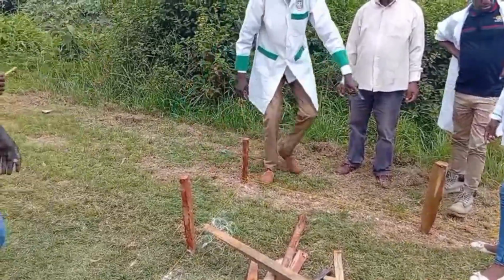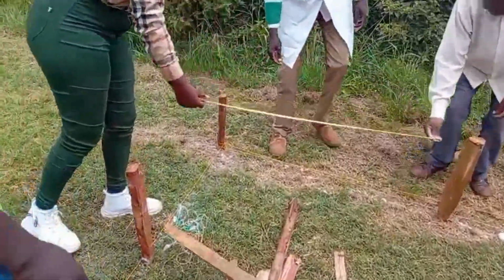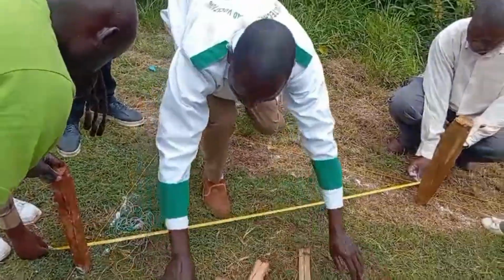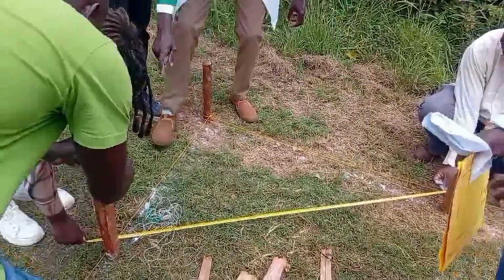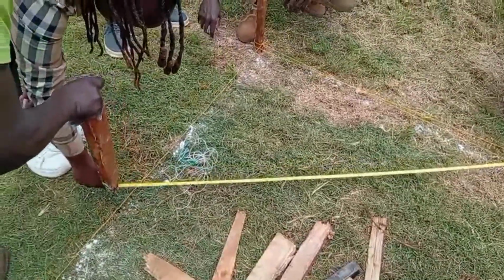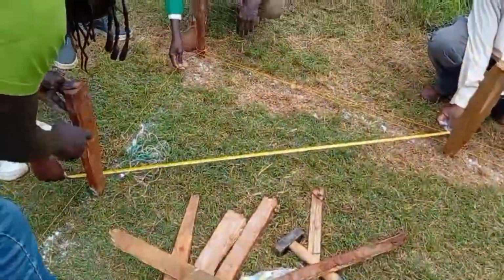Just measure from point P to C. Confirm if it is at 5 units. No, it's less than, isn't it? Yes, it's less than. So we have to adjust this line. We adjust to where the 5 units is. Adjust the line.